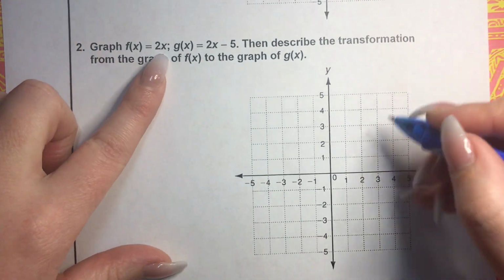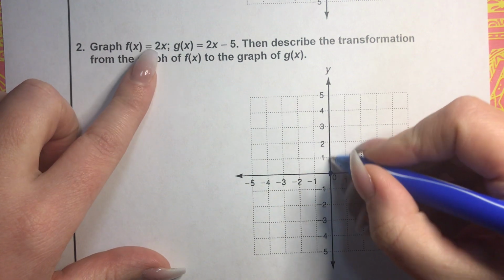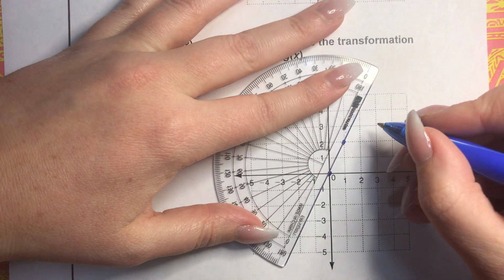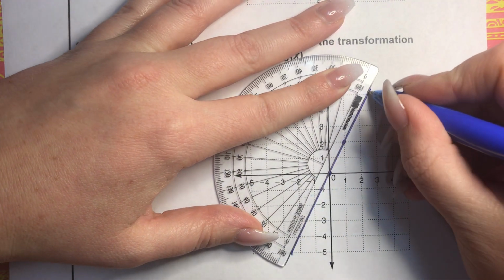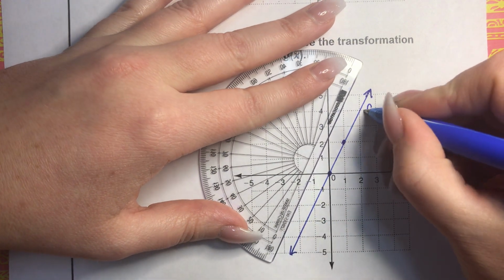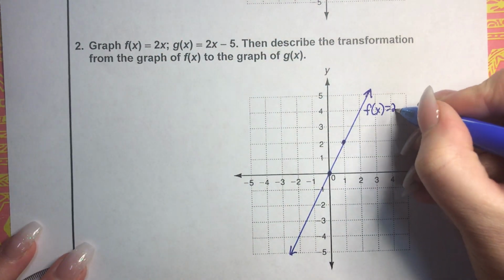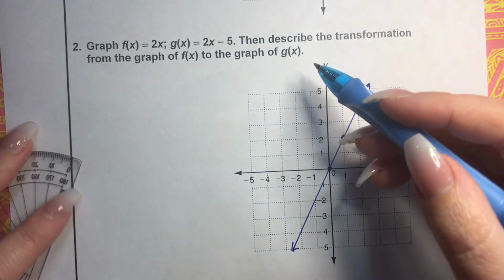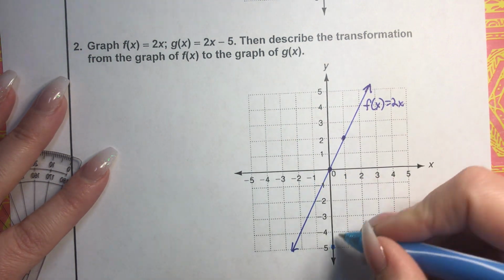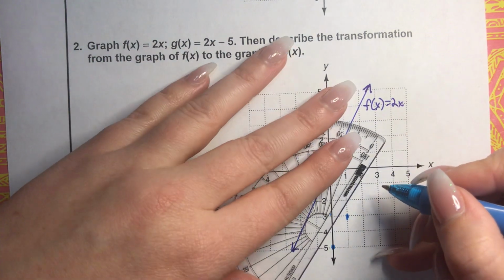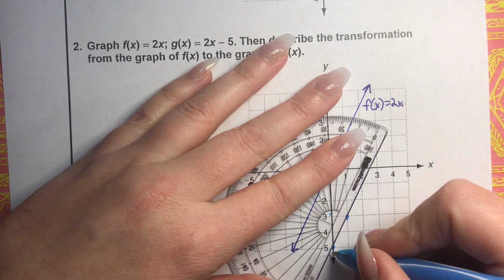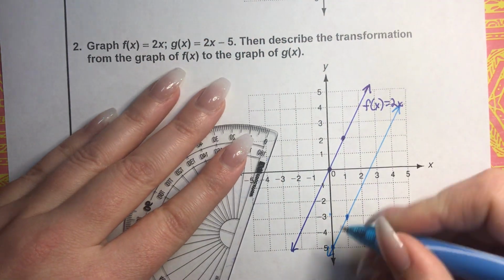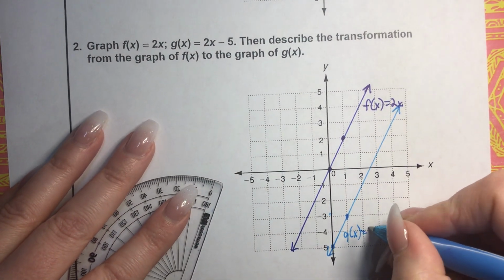So f of x equals 2x, our y-intercept is 0, and then the slope is up 2 over 1. So I'm going to go ahead and graph that. Okay, this is my f of x equals 2x. And then I'm going to graph the other one, which is, what is it? The y-intercept is -5, and then up 2 over 1 is the slope. Put that like this. And this is g of x equals 2x minus 5.